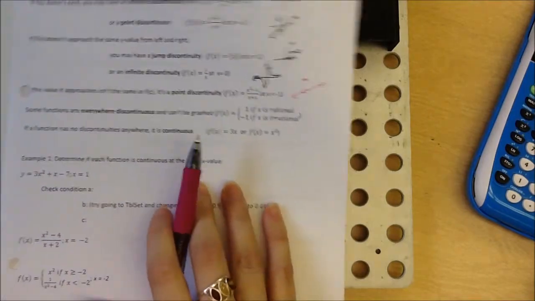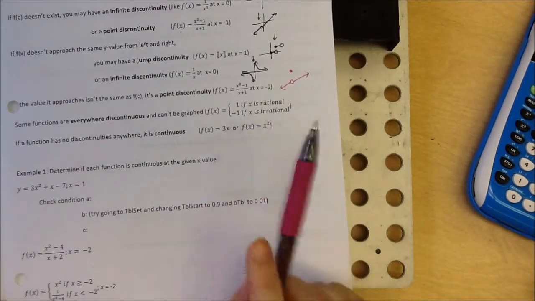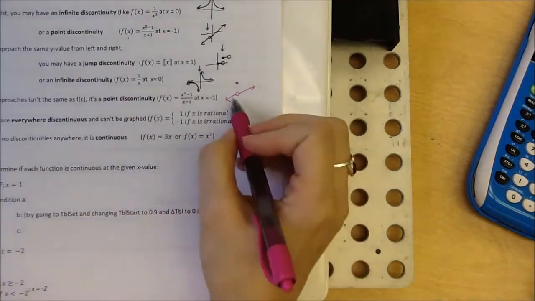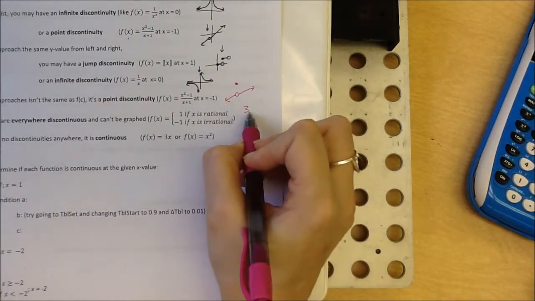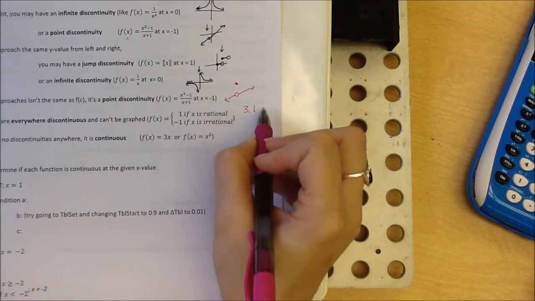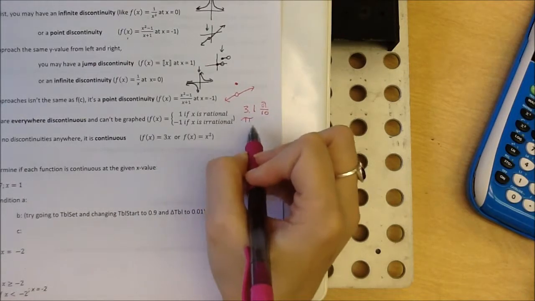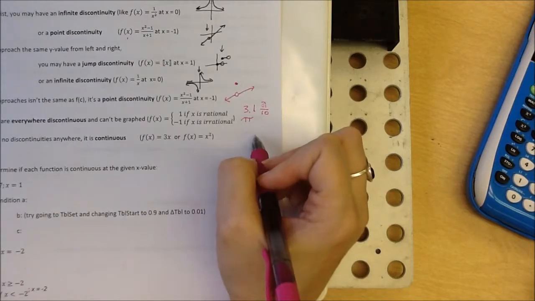Some functions cannot be graphed at all. They're called everywhere discontinuous. 1 if x is rational, -1 if x is irrational. For example, 3.1, that's a rational number. It's 31/10, right? Pi, we say it's 3.14, but it isn't really.